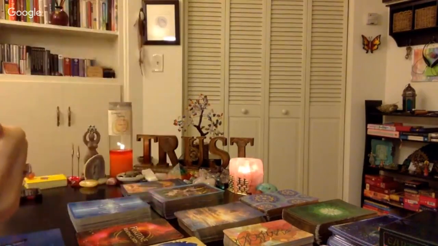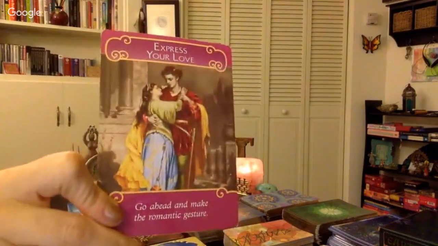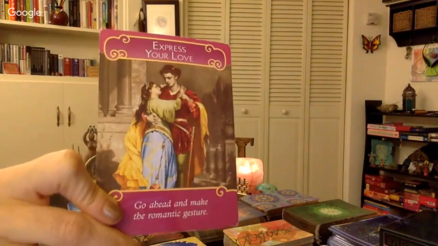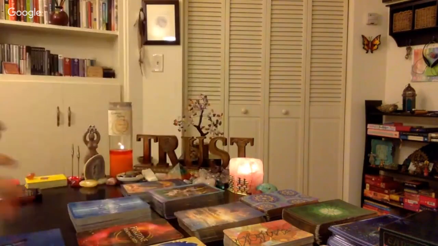Express your love. Go ahead and make the romantic gesture. This is for you, Scarf. Express your love. Go ahead and make the romantic gesture.